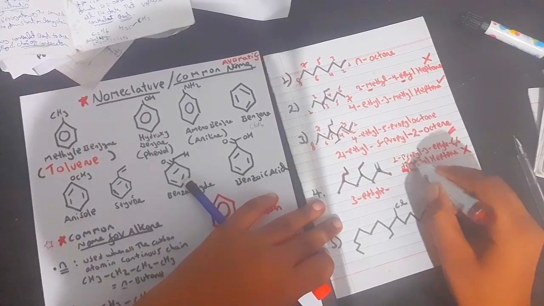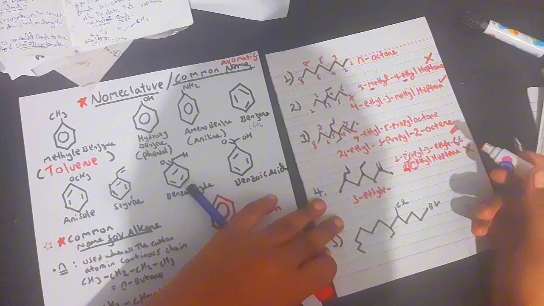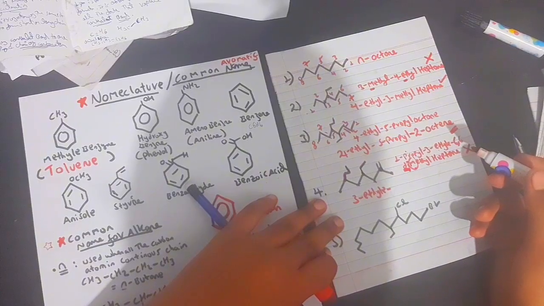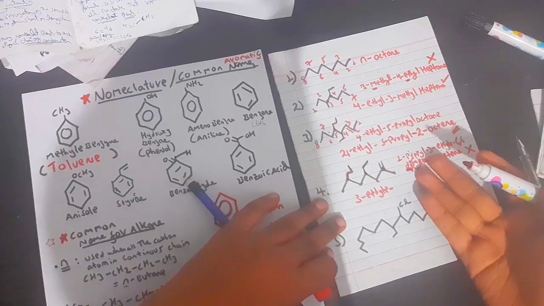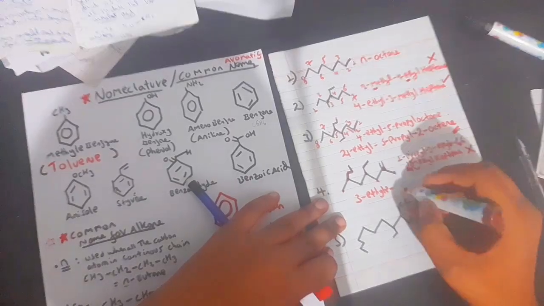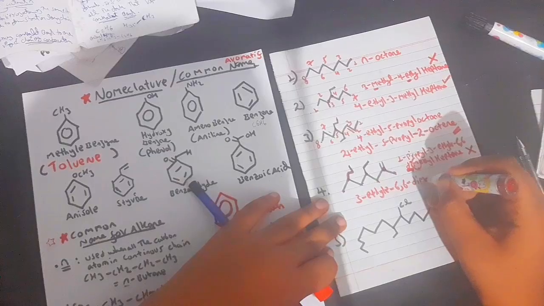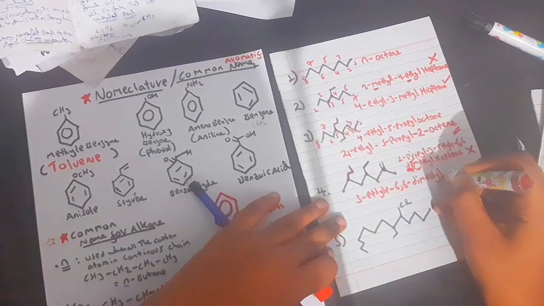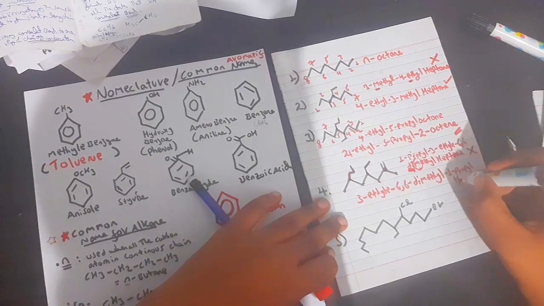We're going to be only seeing the M. So between M and P, which one comes first? So basically M comes before P. So it's going to be 6,6-dimethyl and then 1-propyl heptane.